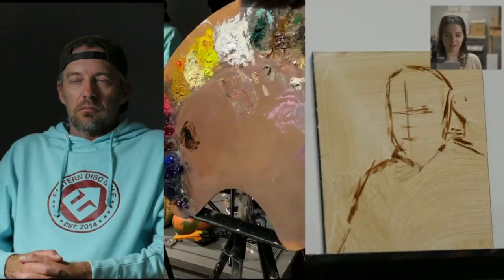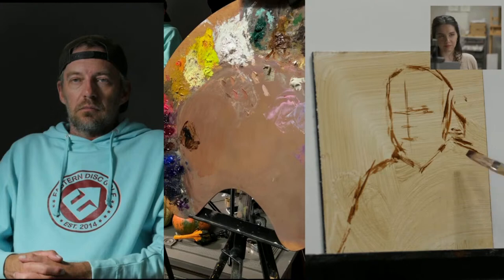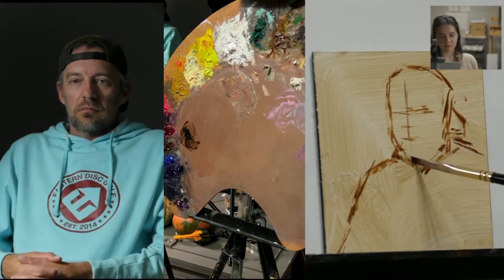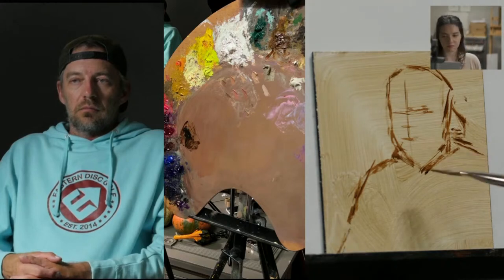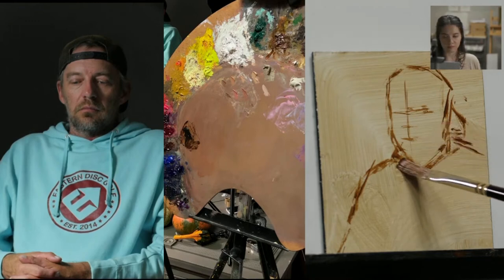Now, there's a lot of ways to do a color study, but the challenge that I would put to you is to do the one that's the most uncomfortable for you. What I find people have a hard time with, because they really want to get into the weeds, is to limit your time. So I'm going to put a timer on here for 20 minutes.